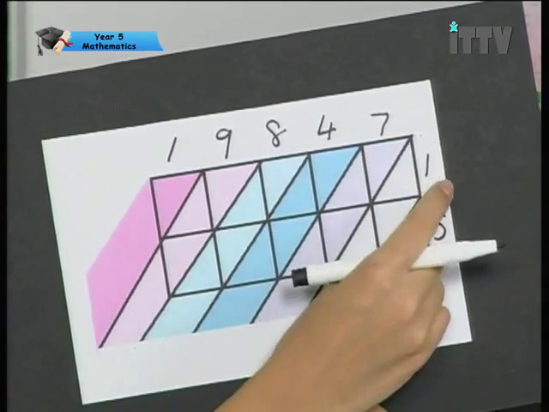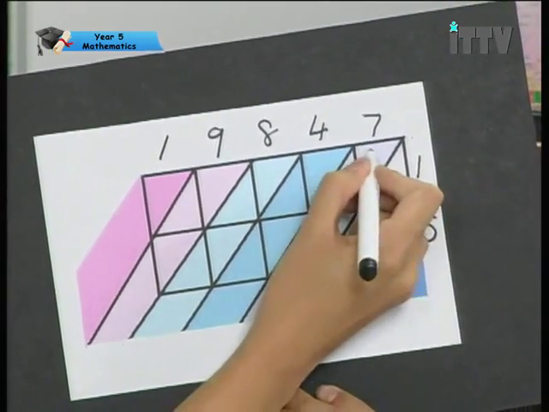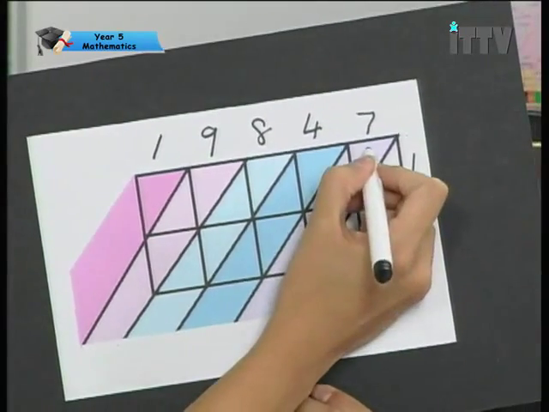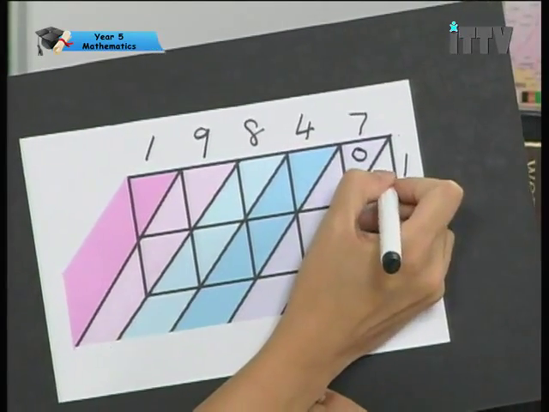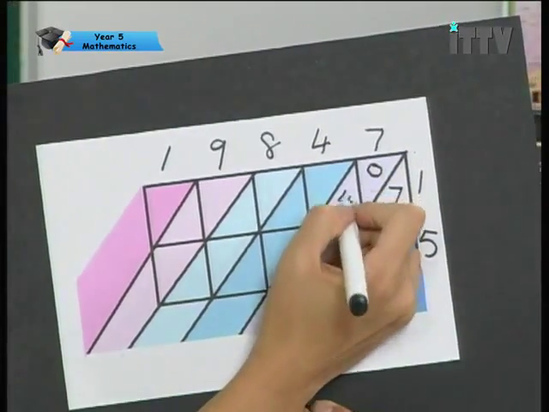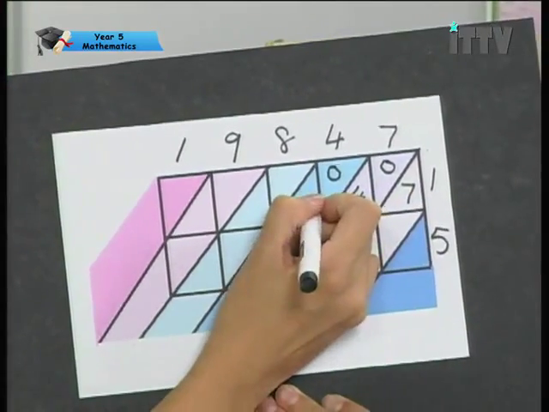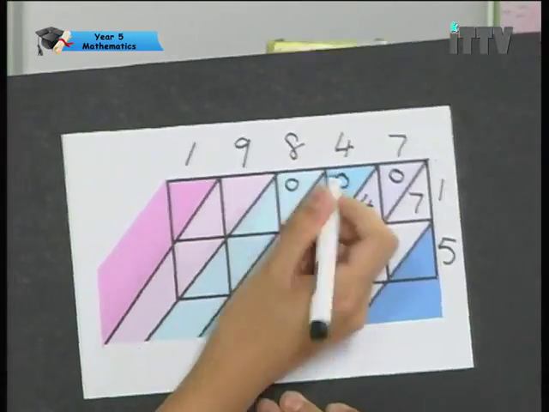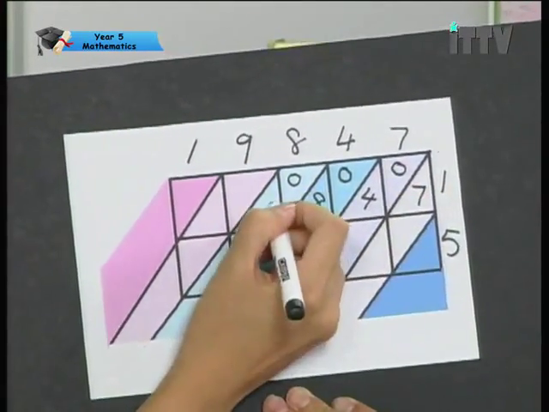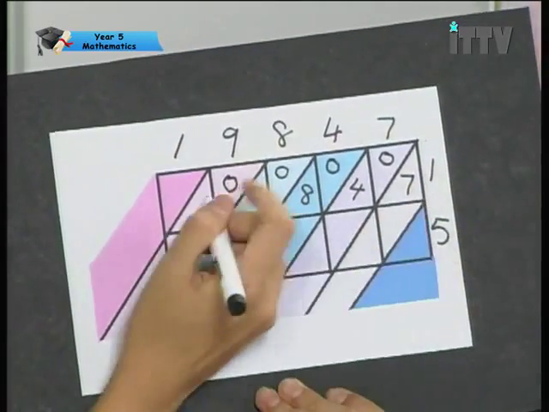What's 7 times 1? 7. So we're going to write the ones at the bottom, and this is for the tens. So we have 0 tens and 7 here. 4 times 1 gives us 4. Nothing over here. 8 times 1 gives us 8. Nothing over here again. 9 times 1 gives us 9. 0. 1 times 1 gives us 1.